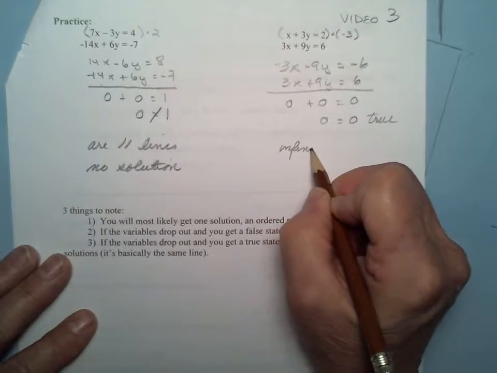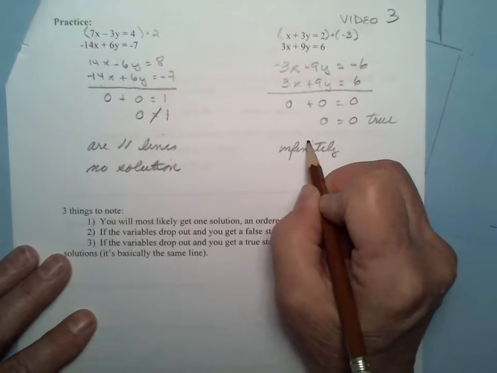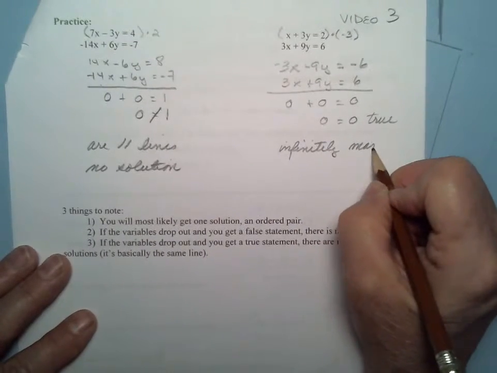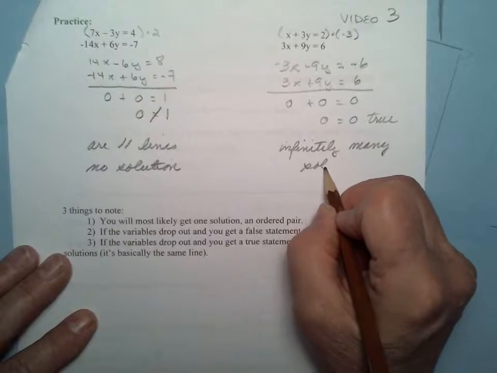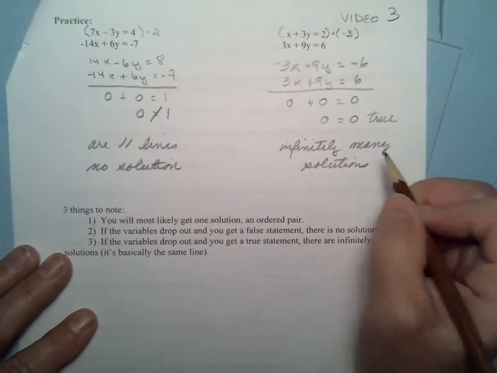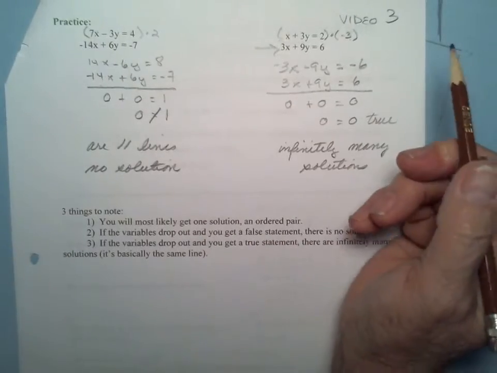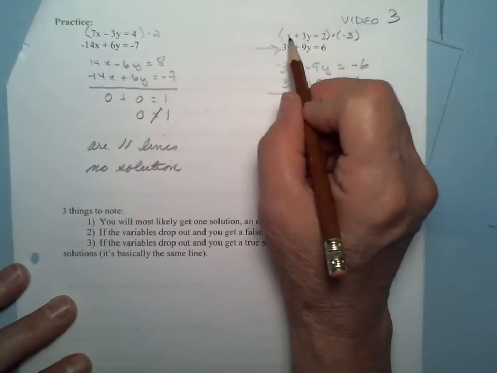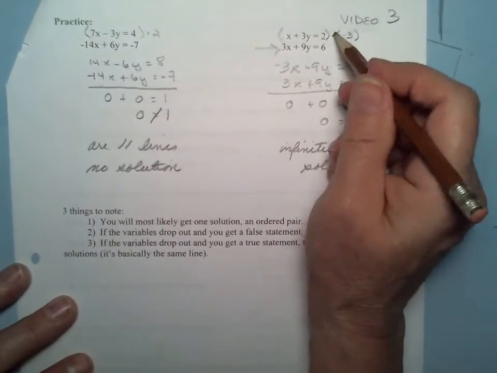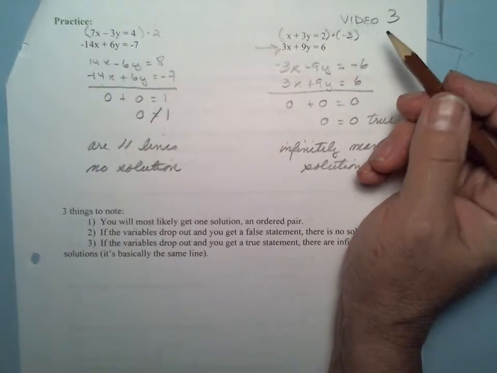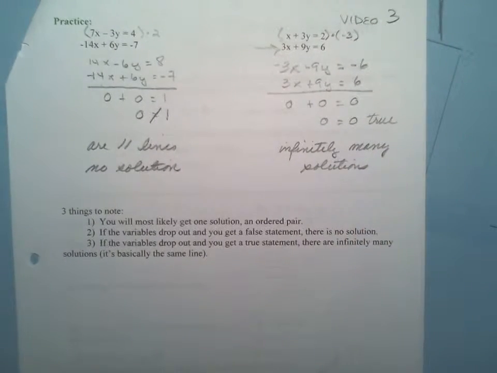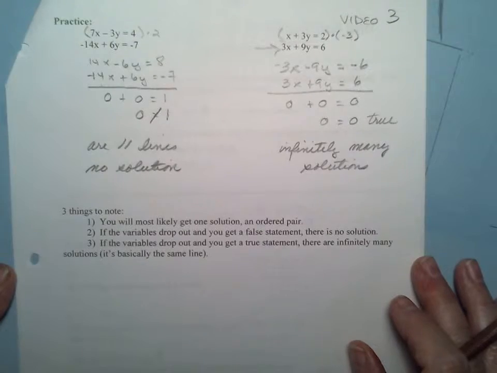That means that there are infinitely many solutions. And if you think about it, the second equation is nothing more than a multiple of the first. So these are really the same line. And if we were to graph them, they would fall right smack dab on top of each other.